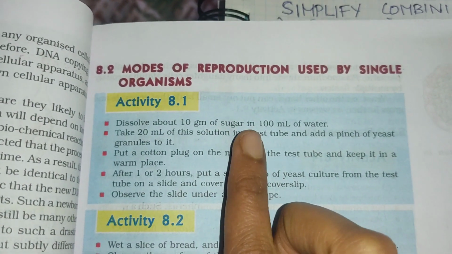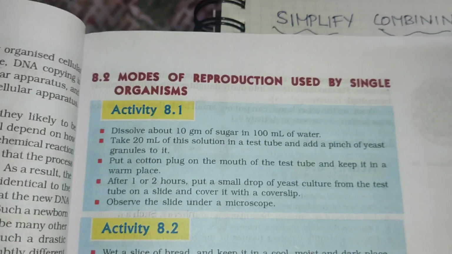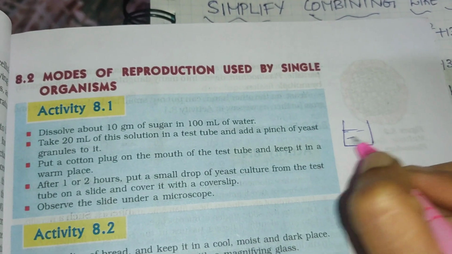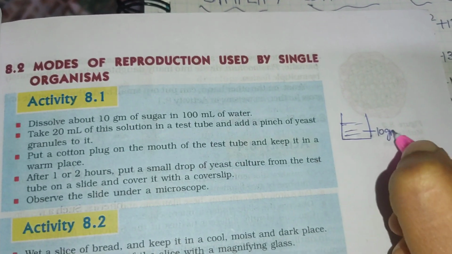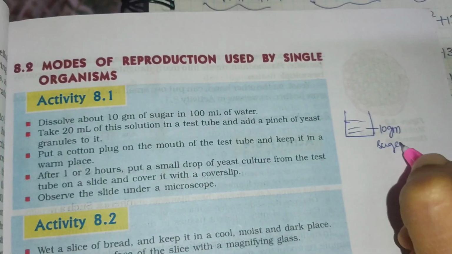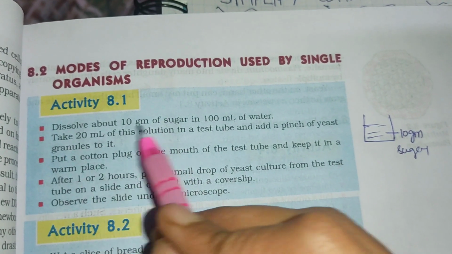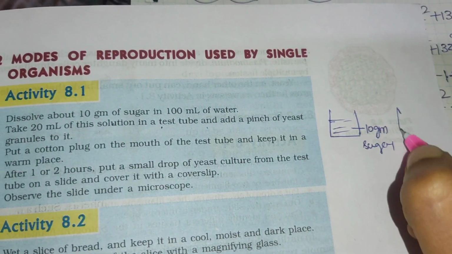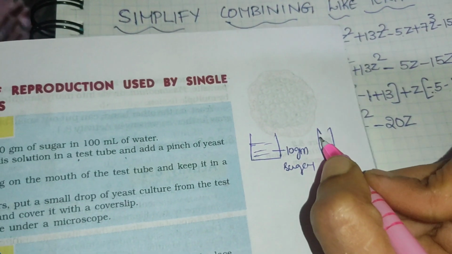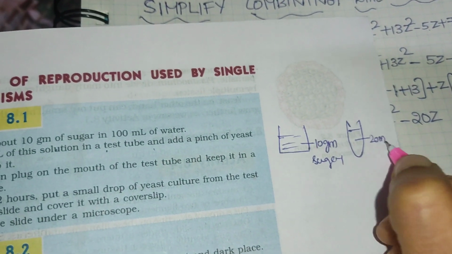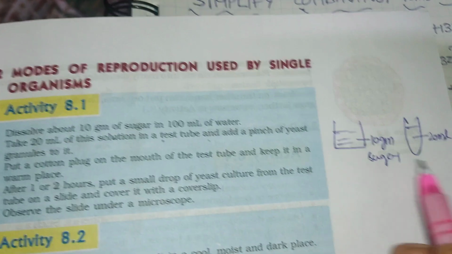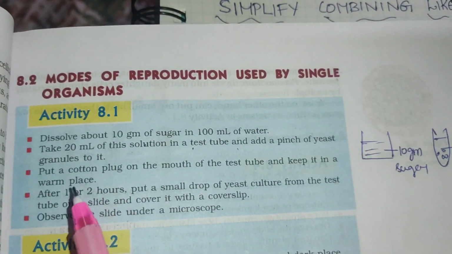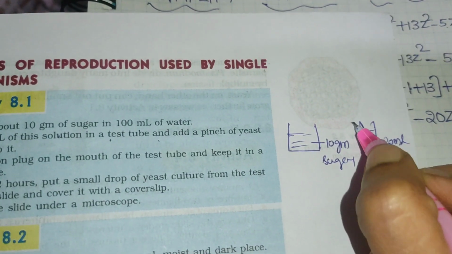Dissolve 10 grams of sugar in 100 ml of water. And take 20 ml of this solution in a test tube. In this 100 ml of water, only take 20 ml in a test tube, because it is a sugar solution, and add a pinch of yeast granules to it and put a cotton plug.